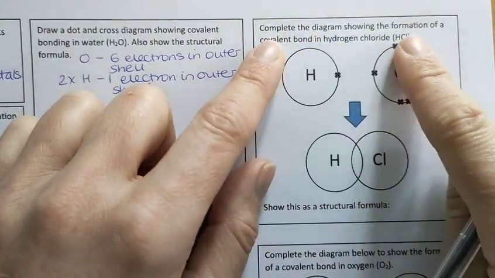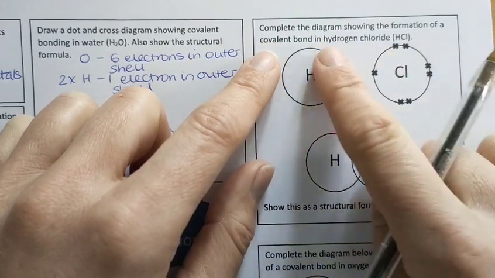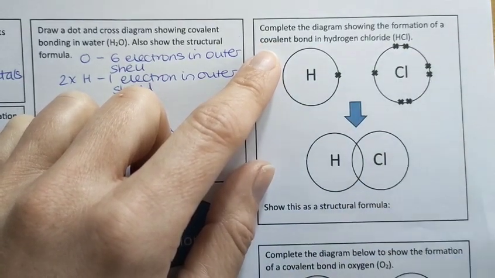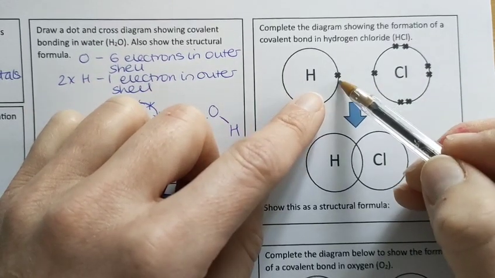Let's have a look at the one on the right hand side. Complete the diagram showing the formation of a covalent bond in hydrogen chloride, HCl. So it's already drawn out for us. Got 1 electron there.